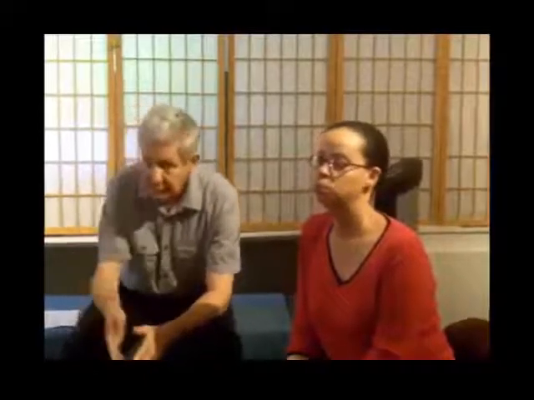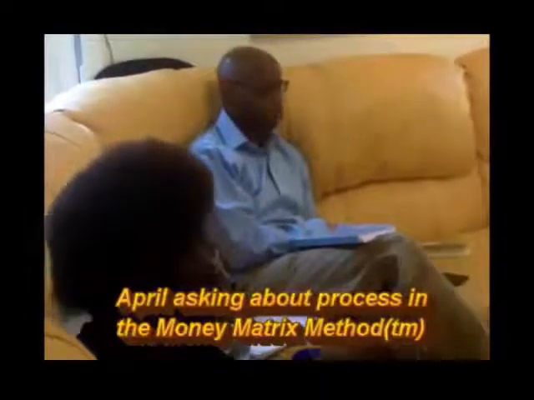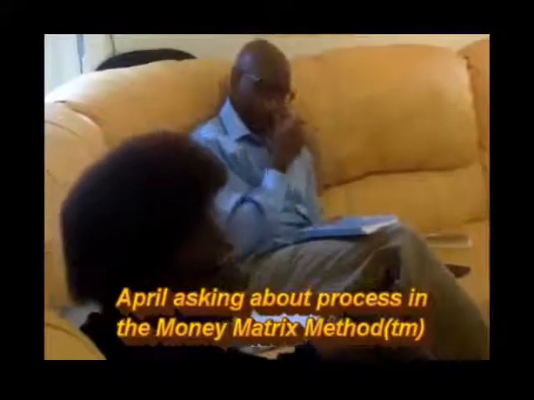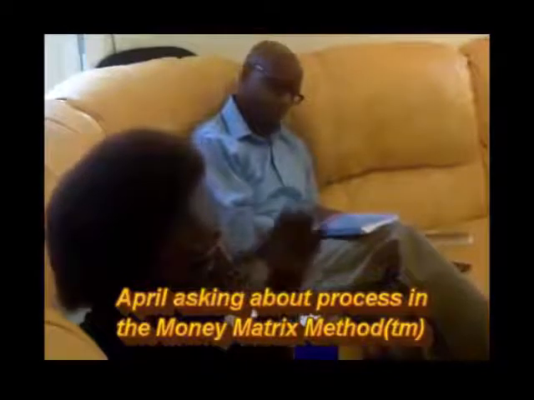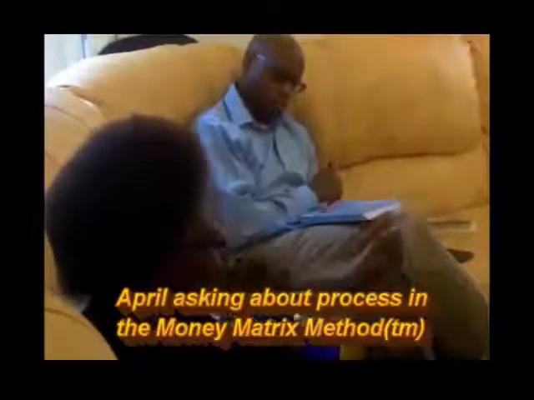Any observations? Yes, April. Okay, when you're doing access and you were asking her all those questions before you got to the resolution, is it the same for the money matrix? I mean, do you ask those same questions in addition to asking those 7 questions? Or do you just stick with the 7 money matrix questions and then go to resolution?